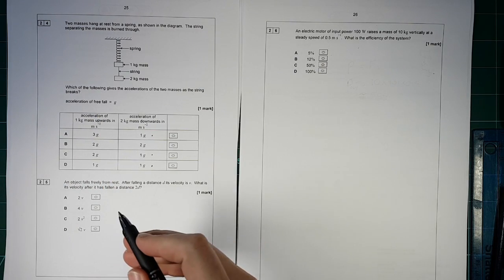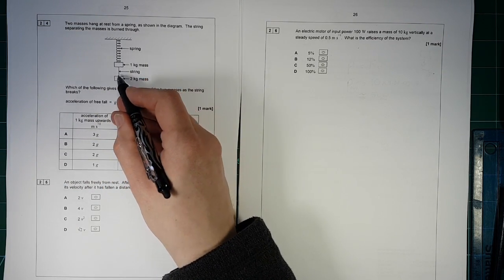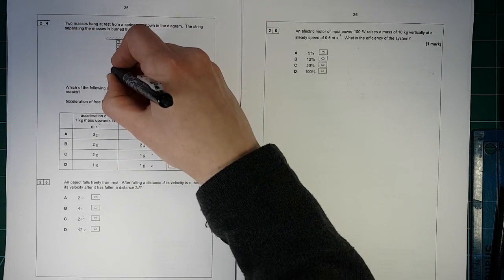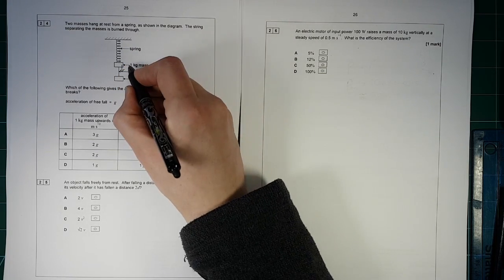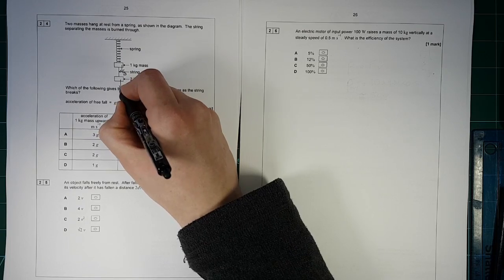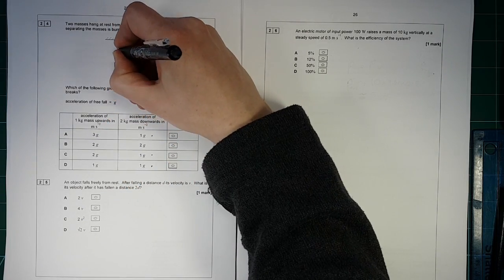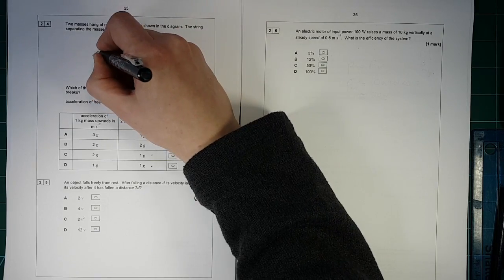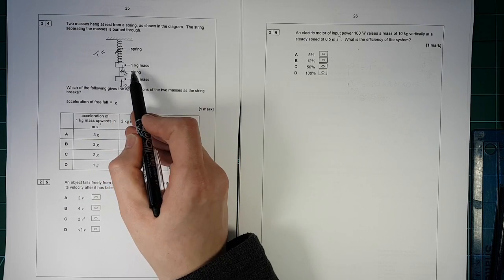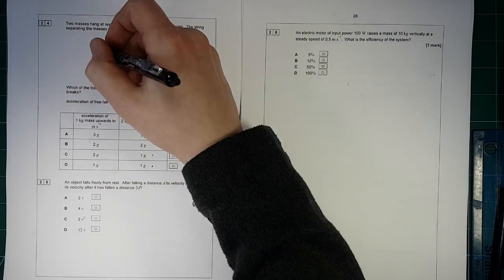Now let's work out this one now. So the first thing we need to do is to think about what it's like before the string breaks. So before the string breaks, there is a force of mass times gravity on this one, so that's just g, and mass times gravity on this one, so that's 2g, and there is a force of tension up here, tension, and because it's at rest, it's in equilibrium, so the tension going up must equal the two forces that are acting down, so therefore that must equal 3g.